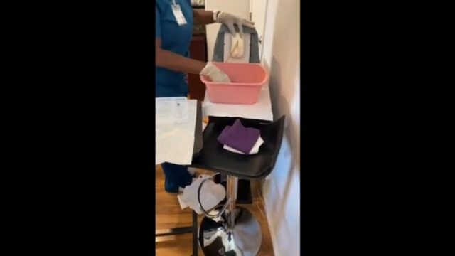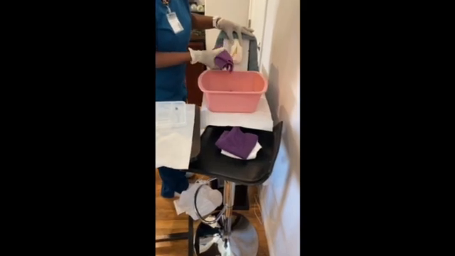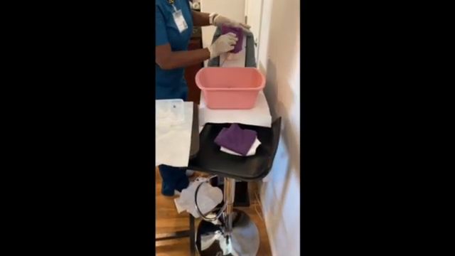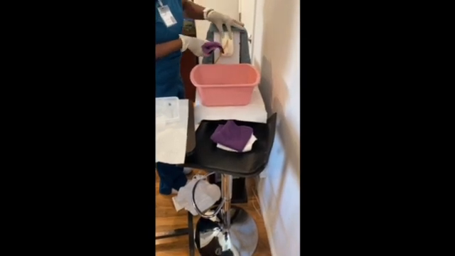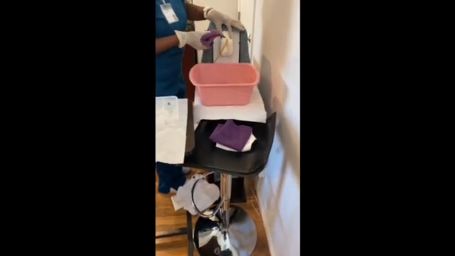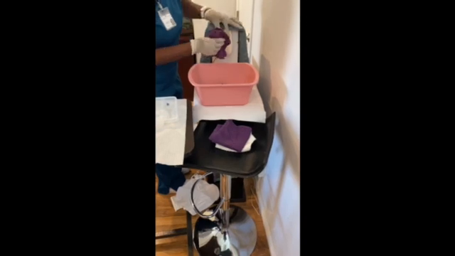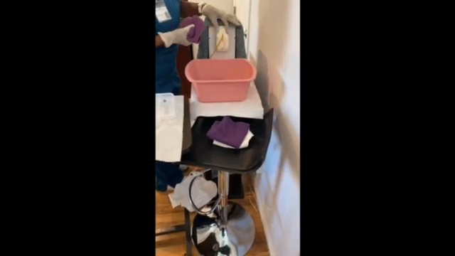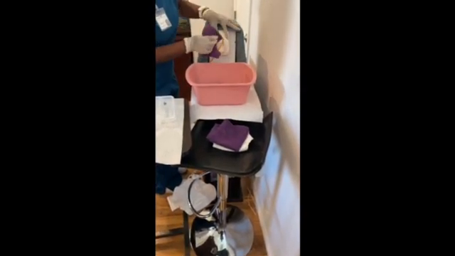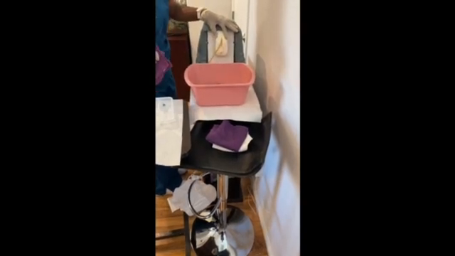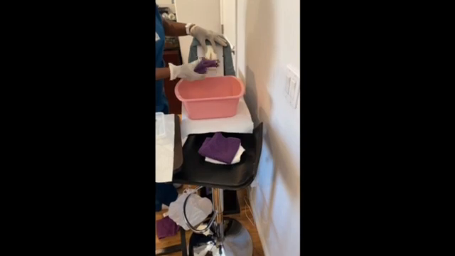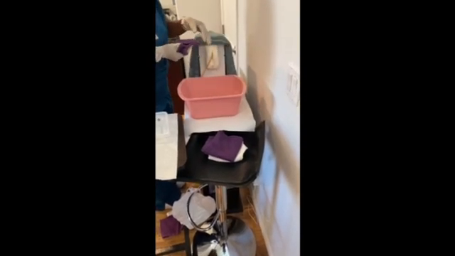We're gonna just continue cleaning the patient, all the iodine that is on. And that goes in the laundry bin. And then one swipe down the middle.